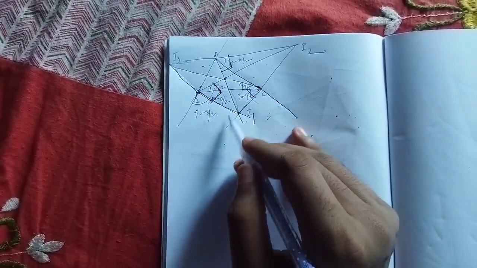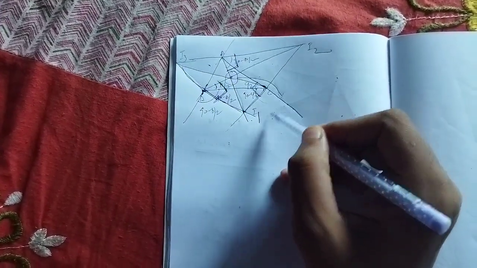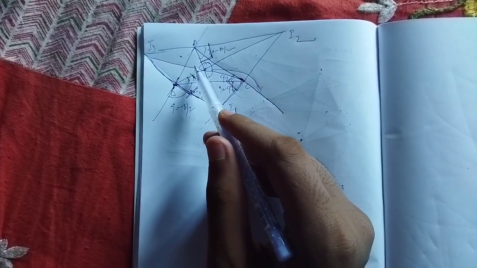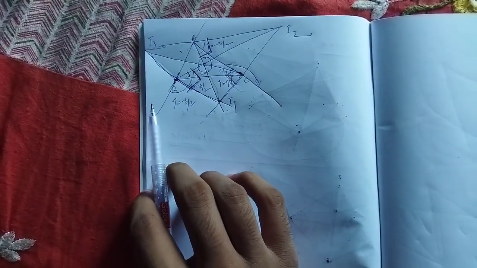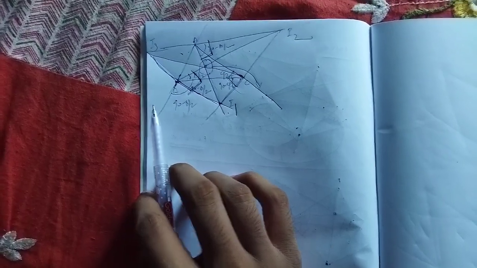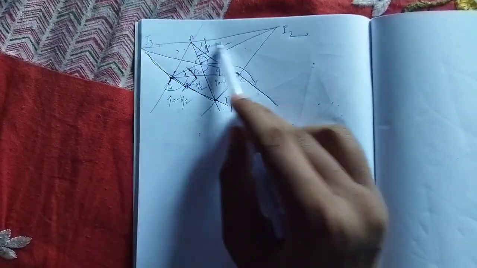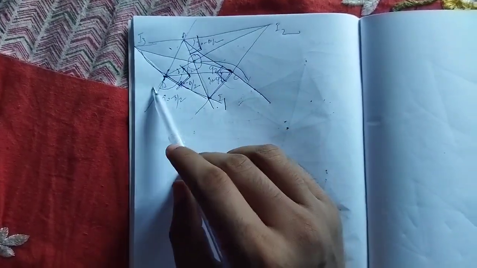So the point of concurrence of altitudes is the orthocenter, but actually this is the point of concurrence of internal bisectors of ABC.